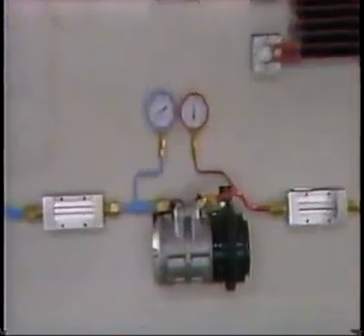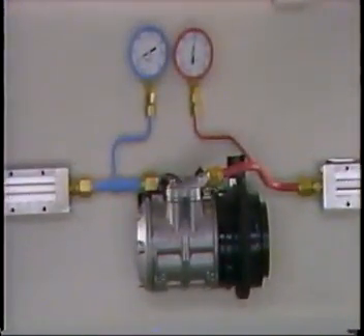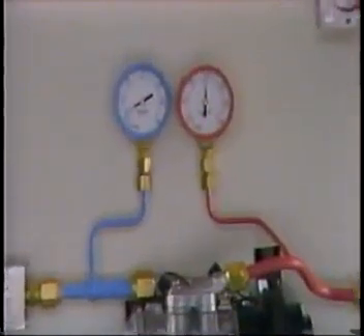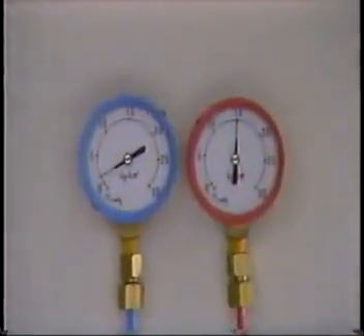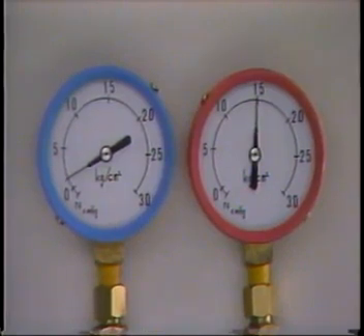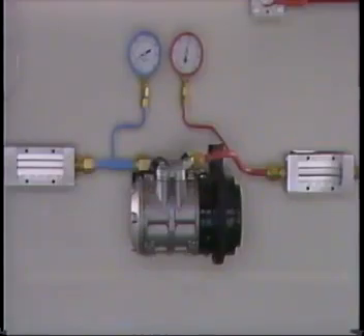Flow of the refrigerant begins from the compressor. The refrigerant that was gasified by the evaporator is pressurized by the compressor. Let's compare the pressure before the refrigerant enters and after it leaves the compressor. The pressure increases to 15 kilograms per square centimeter at the exit of the compressor. Now we will closely examine the refrigerant before and after it is pressurized by the compressor.